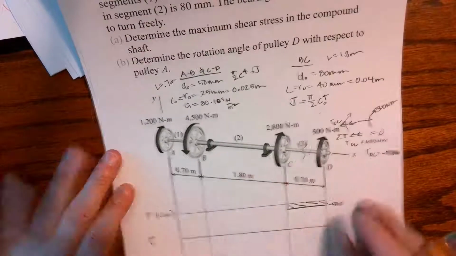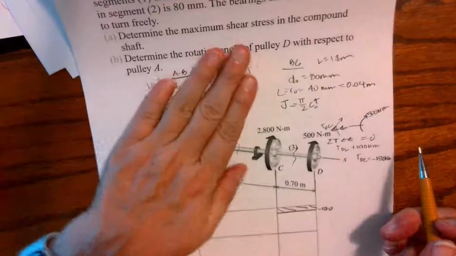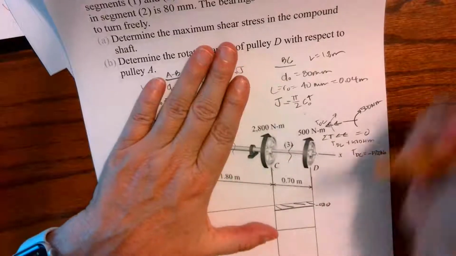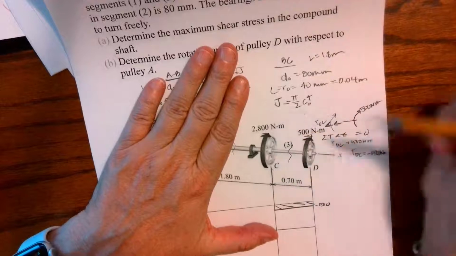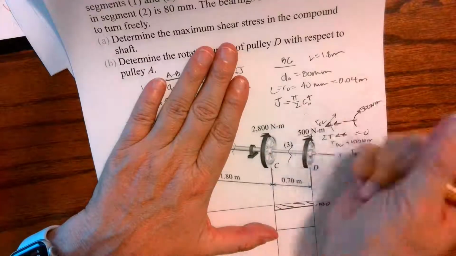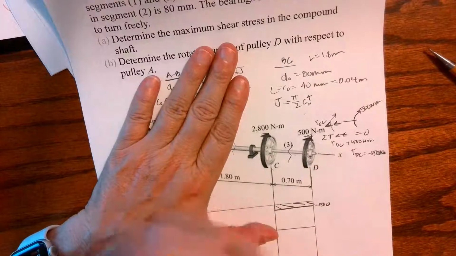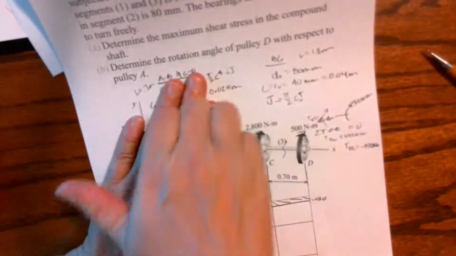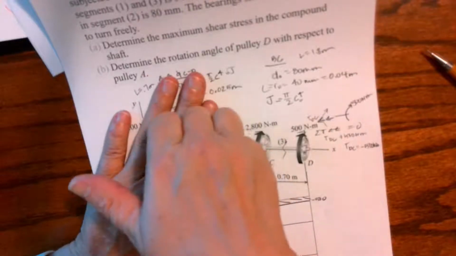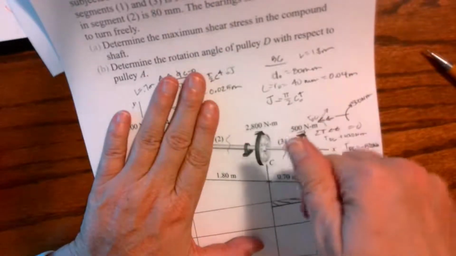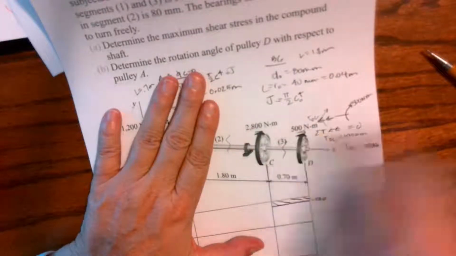Okay. Now I need to come across and cut it here. So I'm going to cut it and cover up everything to the left. Again, I have 500 going back, and I have 2800 going back. Assuming positive, it would be going back, going back, going back. It's got to be negative coming back towards me to balance this out.